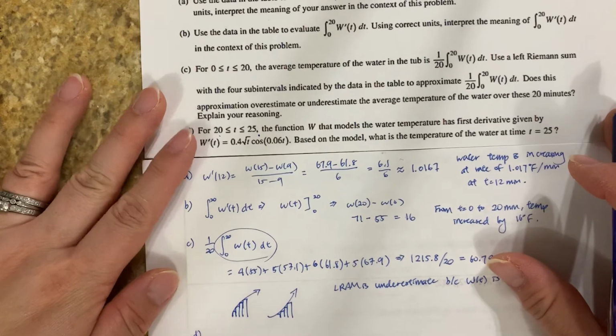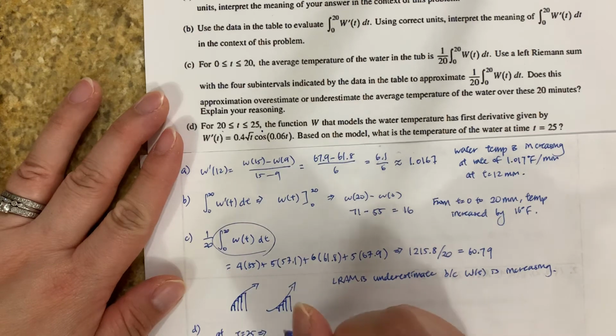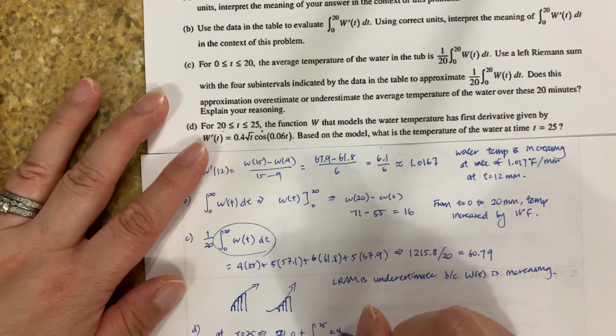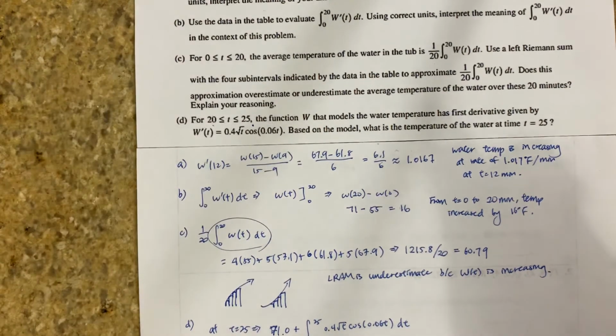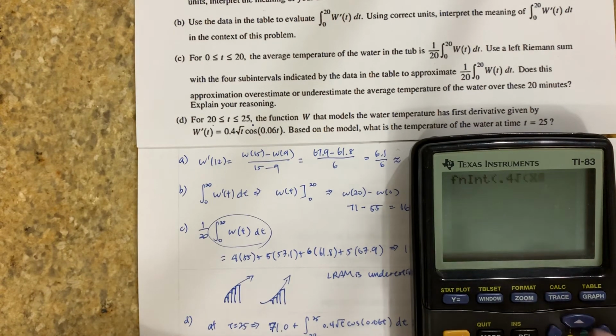So to get at 25 minutes, at t equals 25, that means I start at 71 degrees plus the integral from 20 to 25 of w prime of t, which is 0.4 root t cosine of 0.06t dt. All right, so this is where your calculator comes in. I'm going to punch in math 9, my function 0.4 root t, close my parentheses, cosine 0.06t, close my parentheses, comma x, comma 20, comma 25.